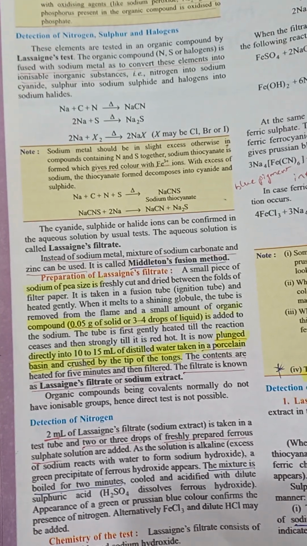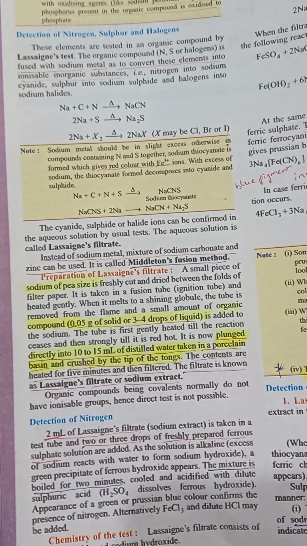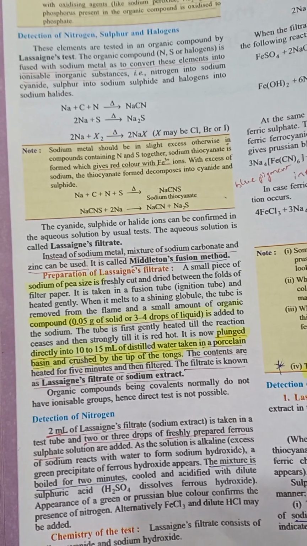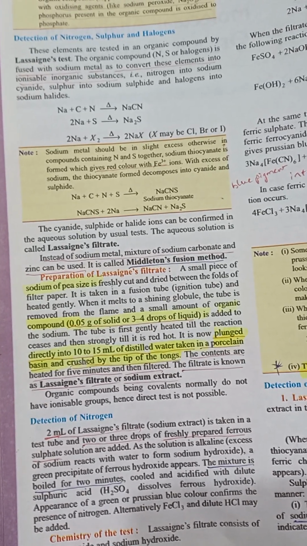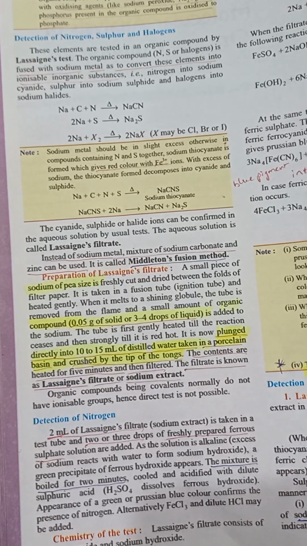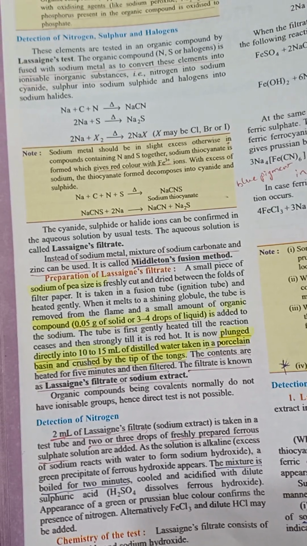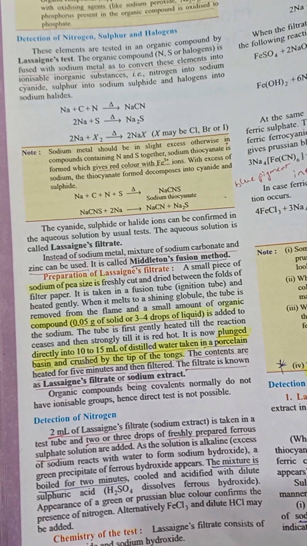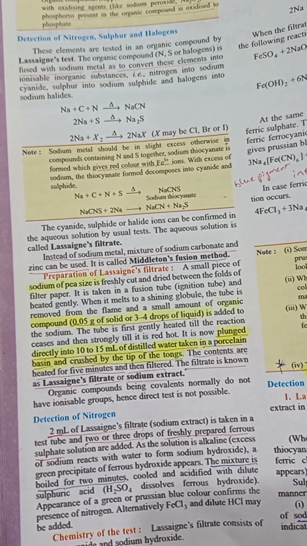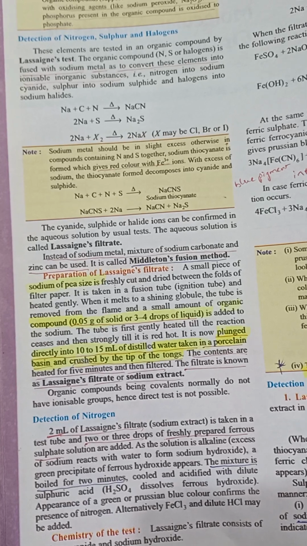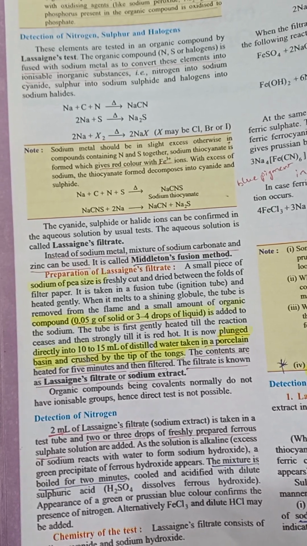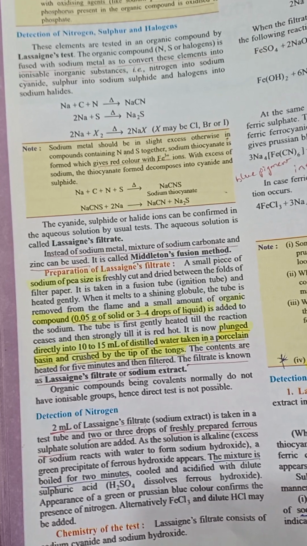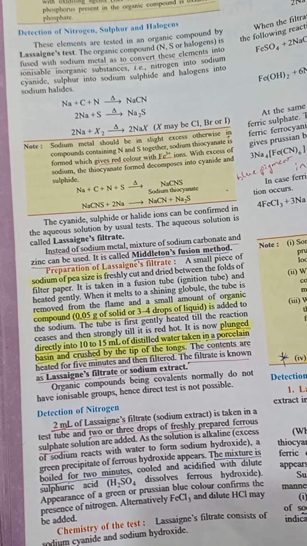Now let us see the detection of nitrogen, sulfur and halogens. These elements are tested in an organic compound by Lassaigne's test. The organic compound containing nitrogen, sulfur, or halogens is fused with sodium metal so as to convert these elements into ionizable inorganic substances. That is, nitrogen into sodium cyanide, sulfur into sodium sulfide, and halogens into sodium halides.